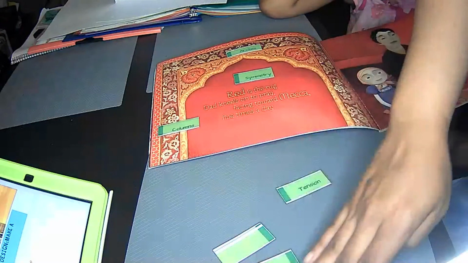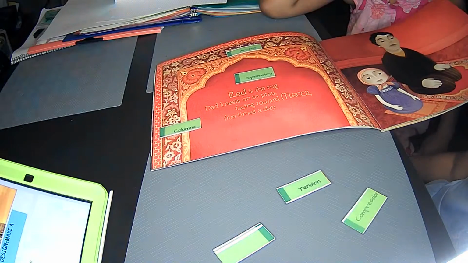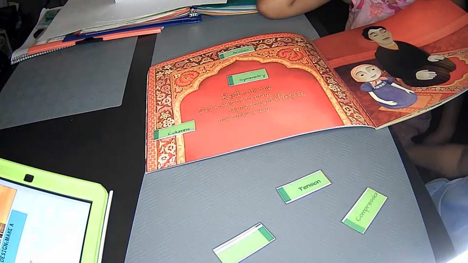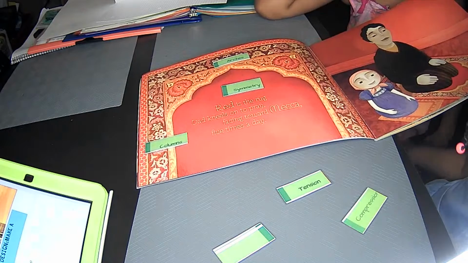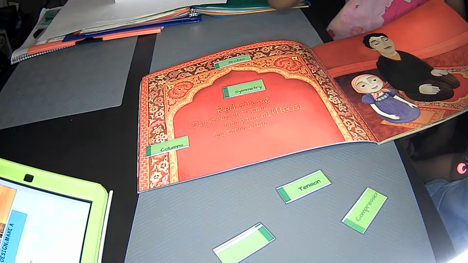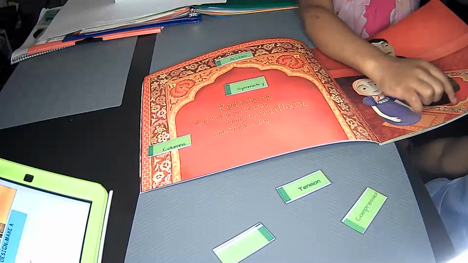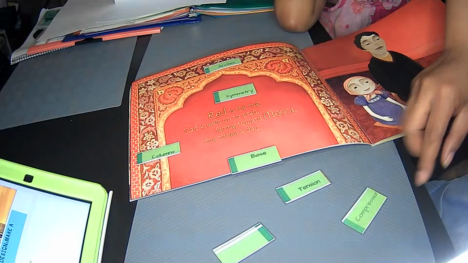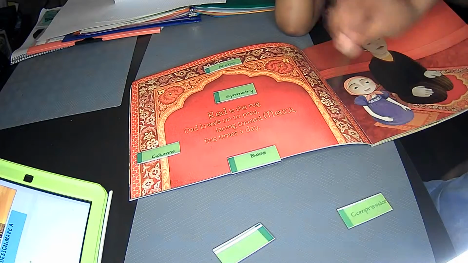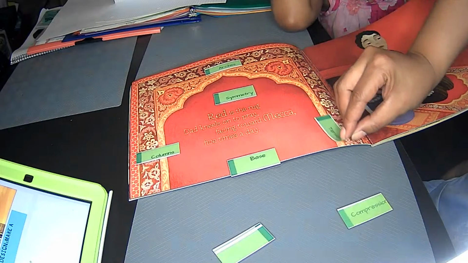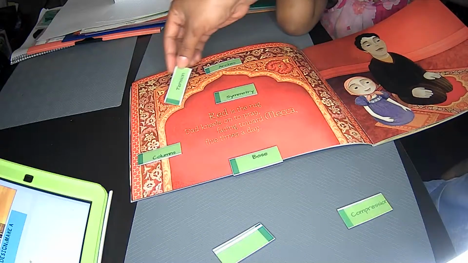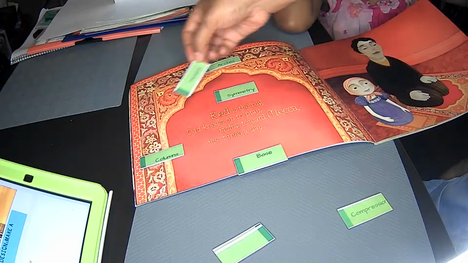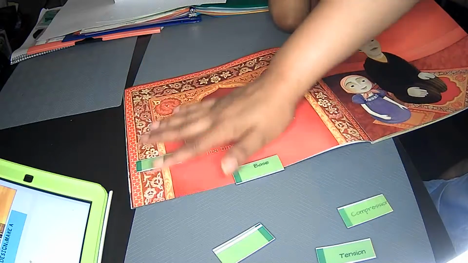We see symmetry. So let's think about it. What will be considered the base? What's the bottom part of this? Can anybody point to it? The base? Yeah. Floor? Exactly, the floor, the bottom. So this would be the base of it. Okay, so all the tension, all the compression, it goes all around here. So just think about tension and compression going all around here. That's what we see in our arch. Let's go to our next page.